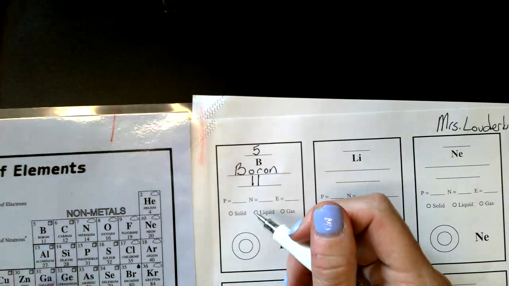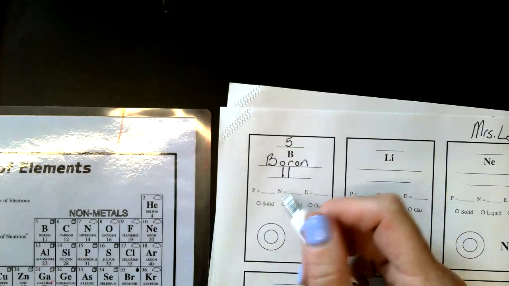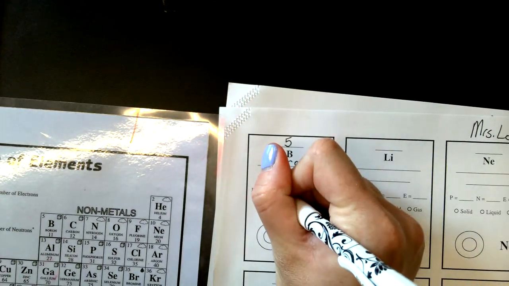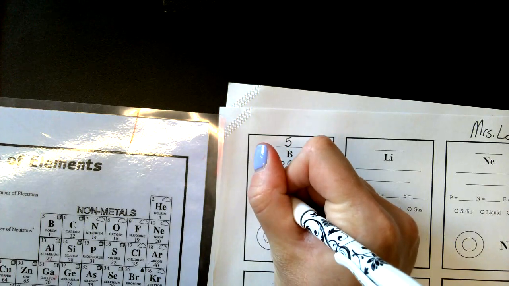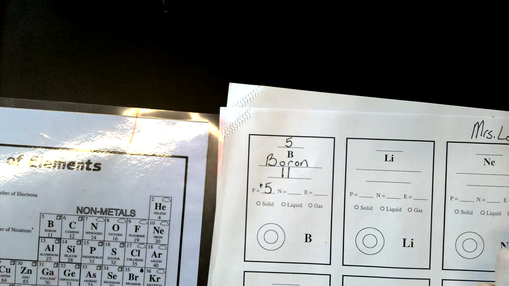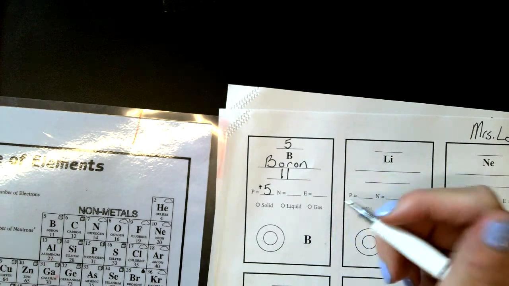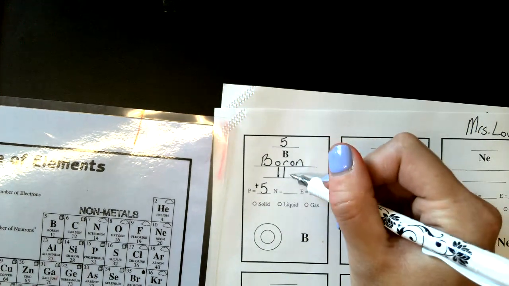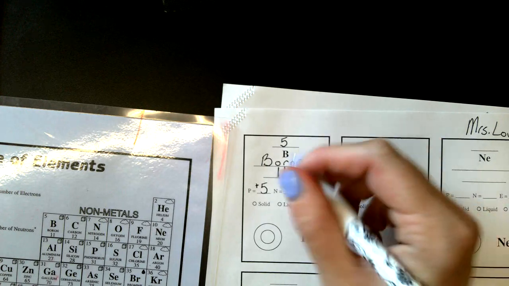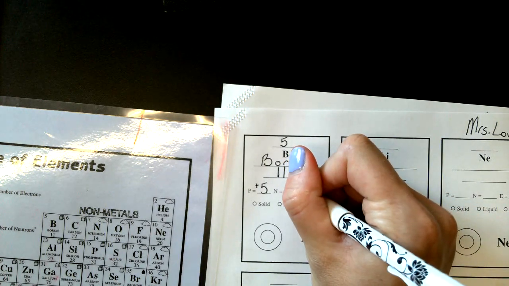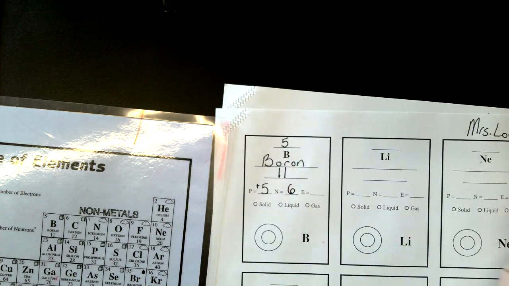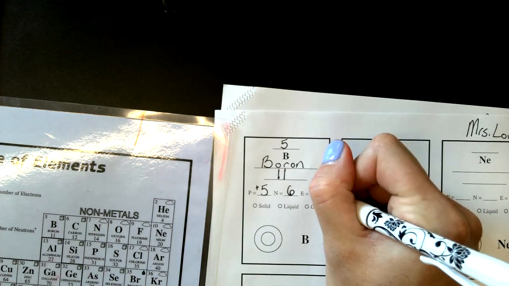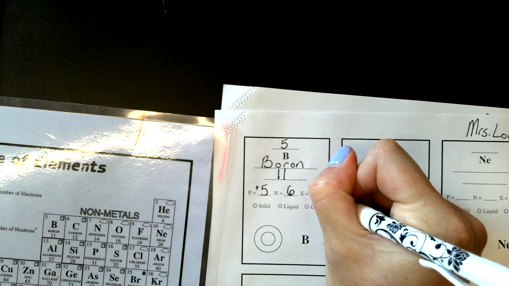Now I'm going to find the number of protons. The number of protons is the atomic number, so that would be 5. Always add those little plus signs because protons are positive. To find the number of neutrons, I take the atomic mass minus the atomic number. So 11 subtracted by 5 is 6. And then my electrons must equal my protons, so my electrons is negative 5.